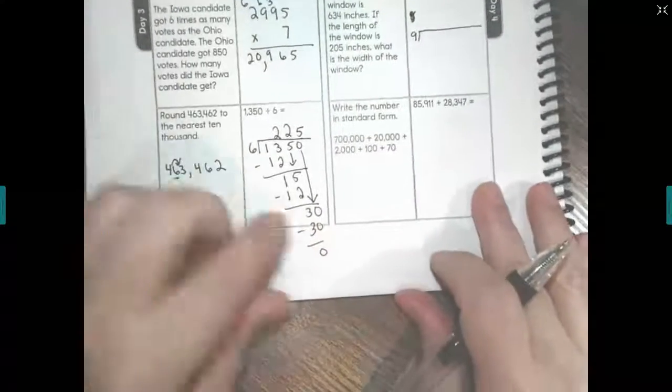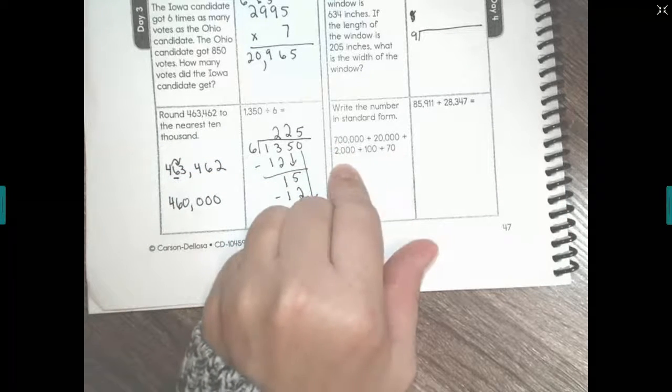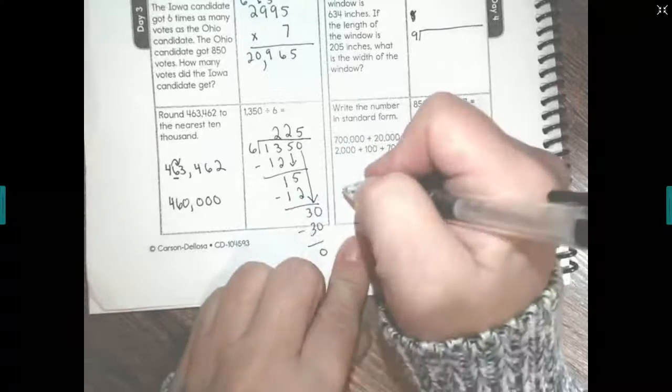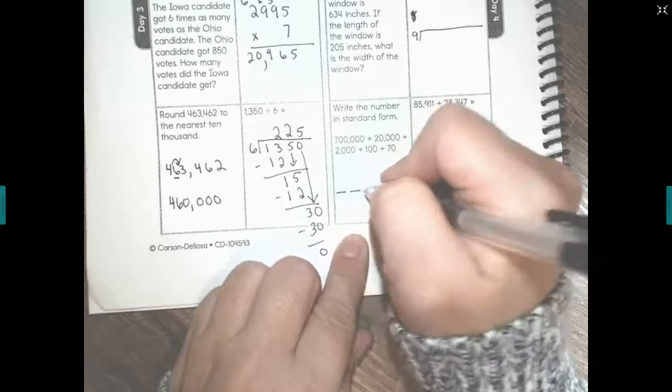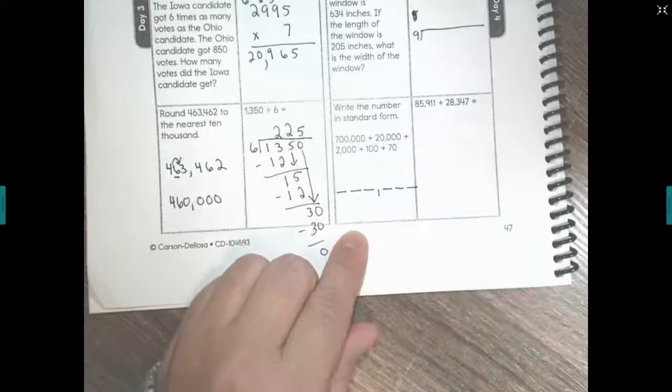All right, next problem. It says write the number in standard form. So the way I'm going to do this is I'm going to look to see which number is the largest. And our largest number is 700,000. So that means that my new number that I write in standard form must also be 6 digits.